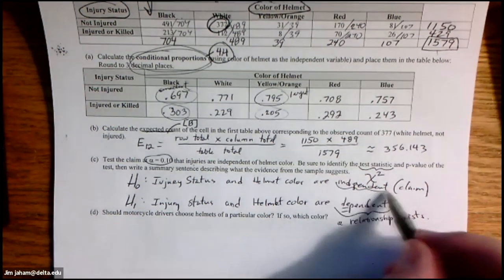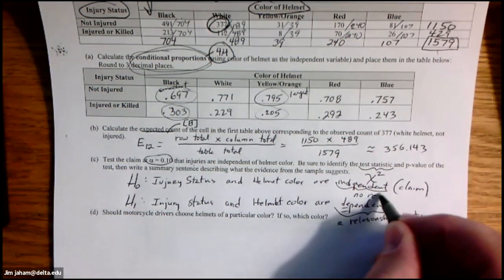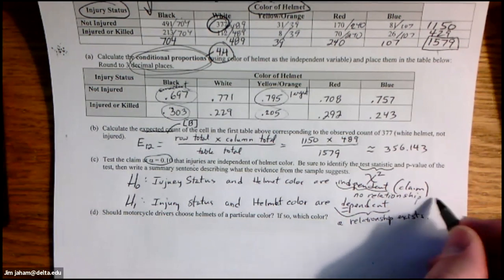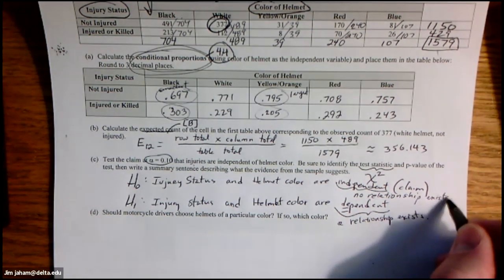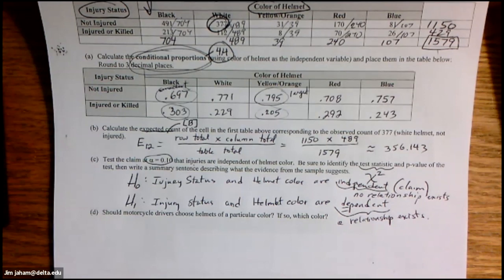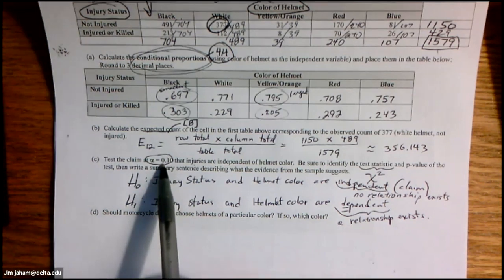Independent means no relationship exists, or at least not a statistically significant one. So that's a big difference in the test that we've written for chapter 12. We write it in words, we're not using any variables. So the good news is that you don't have to define any variables because we don't use variables for this test. All right, so we've got alpha.